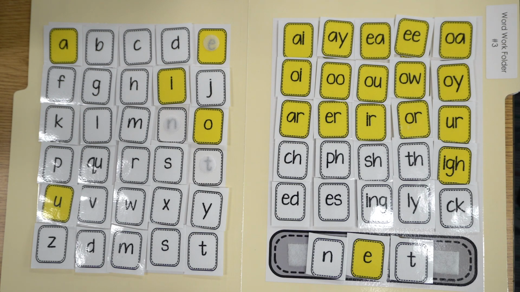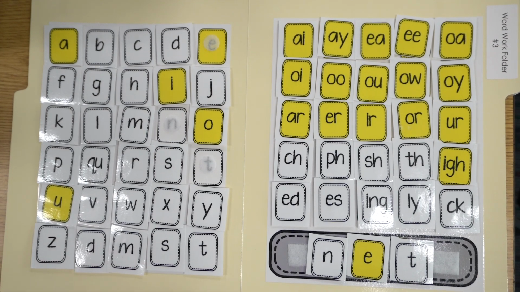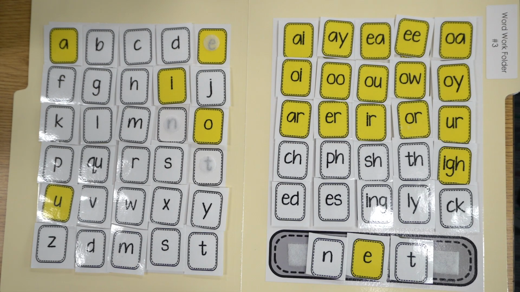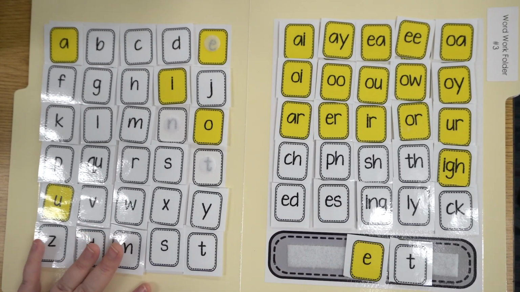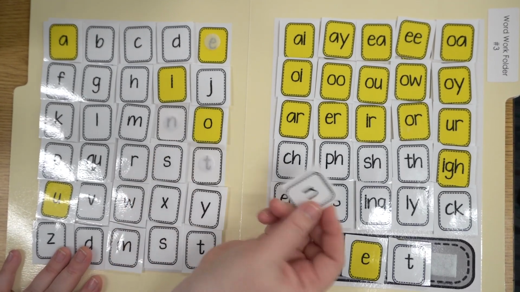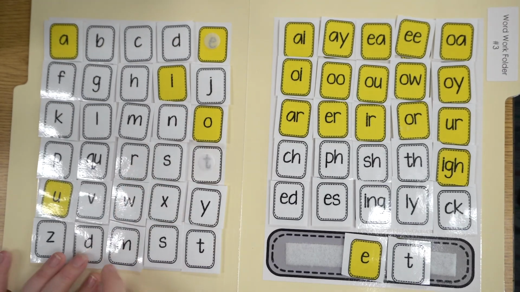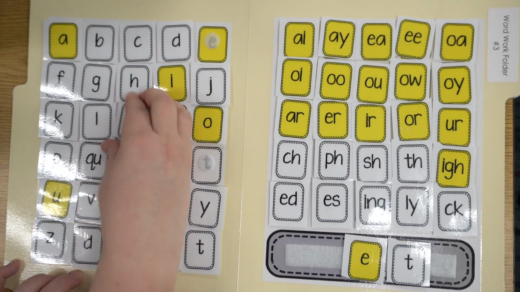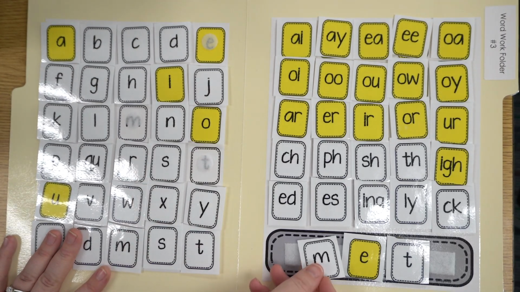Now I want you to change the word net to the word met. I'm gonna wait and let you do it first, and then let's check when we do it together. Go ahead. Change net to met. Okay, so we're actually gonna change the N, and I hear et in the other part of the word. I hear et in met, so I'm gonna put N back where it belongs, and I'm gonna choose M, met, because that's the beginning sound that I hear.